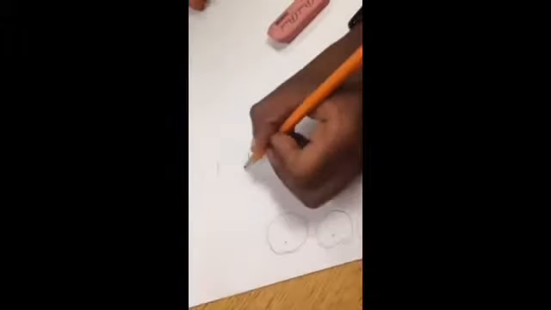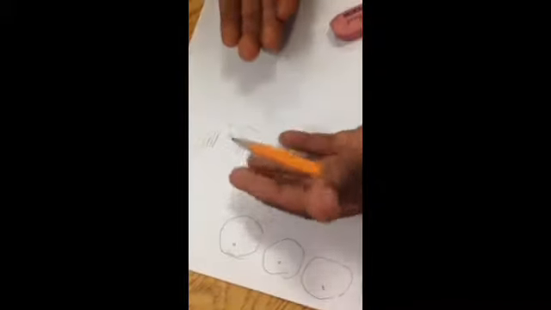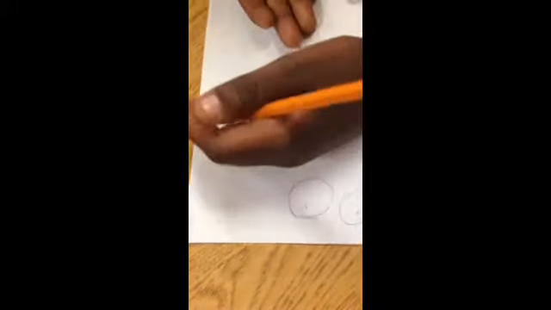How many candles should you draw on the first cake? 1. Why 1? No, 4. Okay. 1, 2, 3. Now we want to find out how many candles do I need to get. Do you know how many we need? 4 is 8, and 4 is 8. 8 is 16.